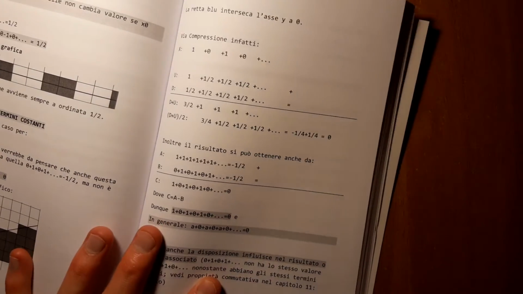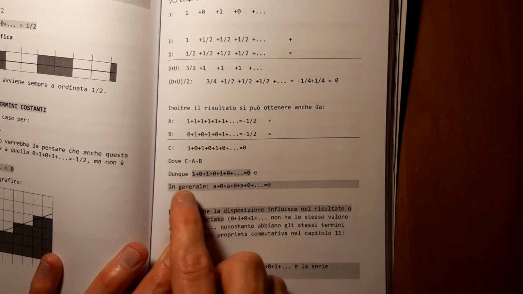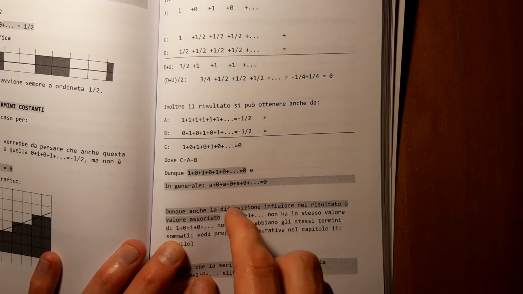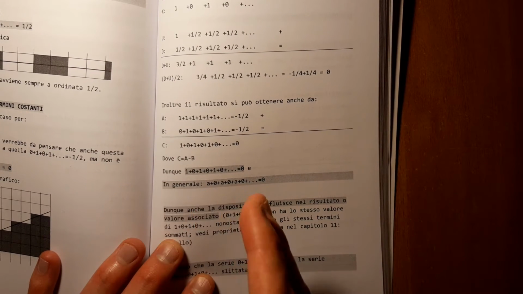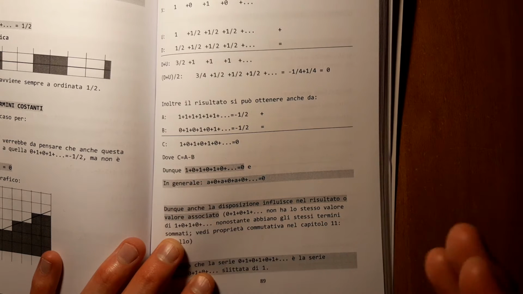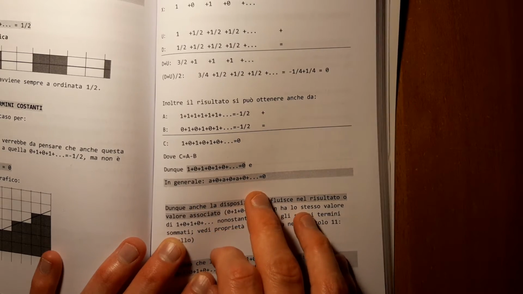So the theorem this time is a general series like a plus 0 plus a plus 0 plus a plus 0 and so on, which comes from the series a plus a plus a plus a, which is equal to minus a divided by 2. This a plus 0 plus a plus 0 is equal to 0.